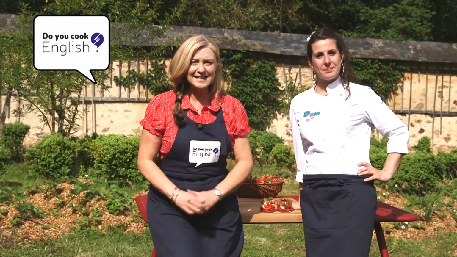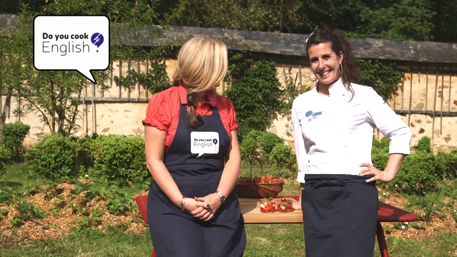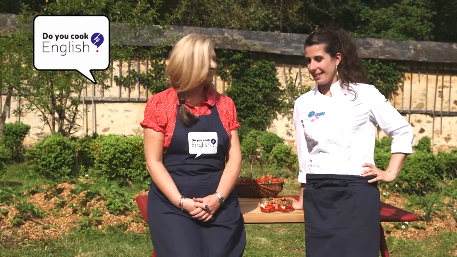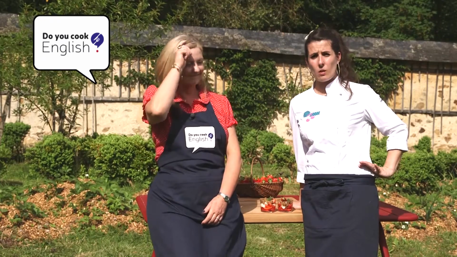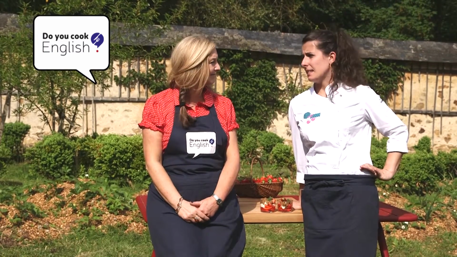So here we are at the end of this great episode. Well, look at these, this is the result. They look fresh, pretty and summery. Yes, this is easy to make. It uses 500 grams of strawberry, so it's very seasonal at the moment. But I'd make a great dessert at any time. Absolutely, they look absolutely delicious.